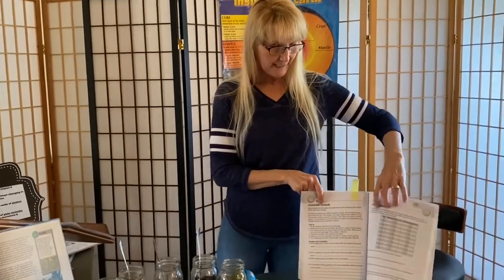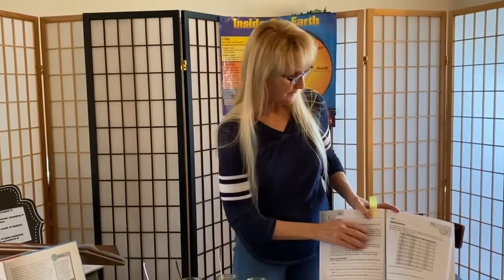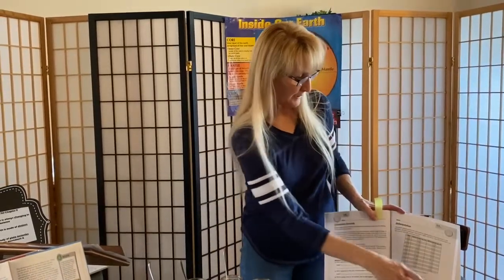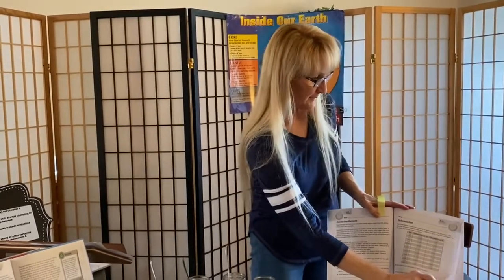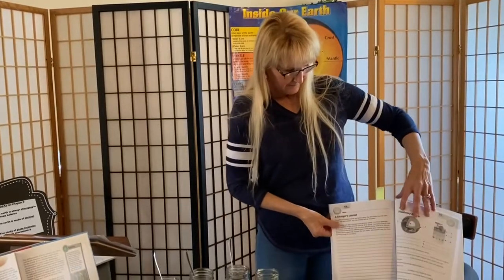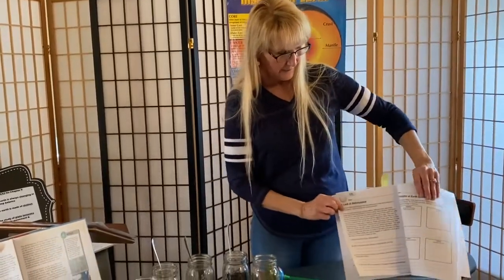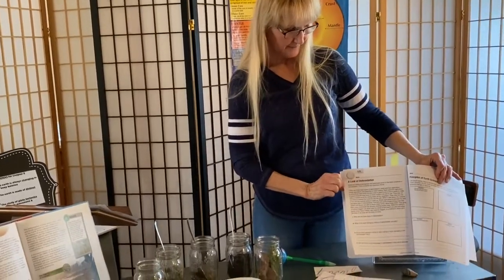Now, what you're being asked to do this week in your instructions for science is you're being asked to choose either 9.7a or 9.7b, which is the back here. All right, so this is called deforestation.